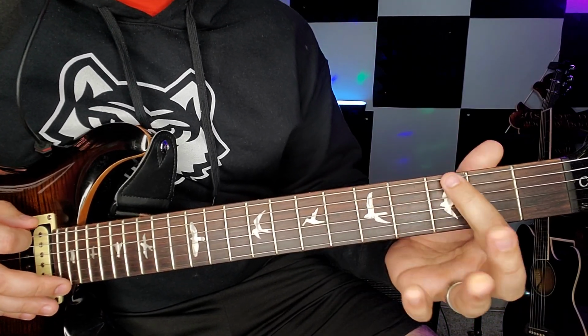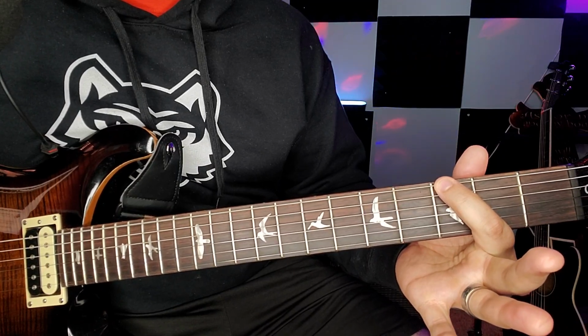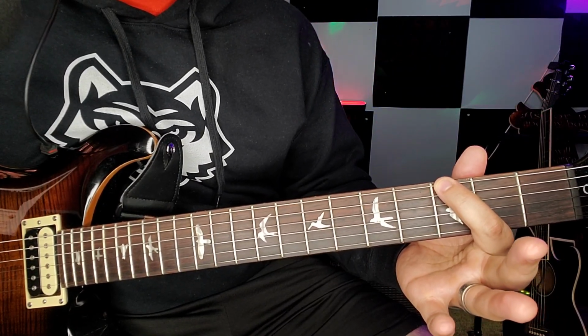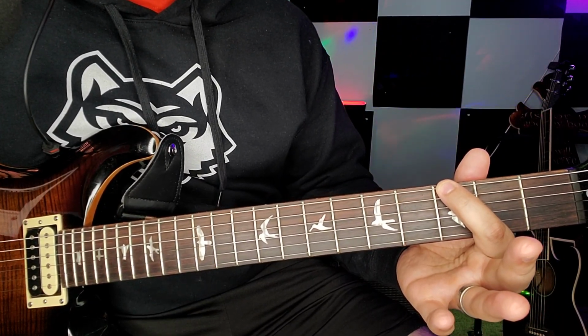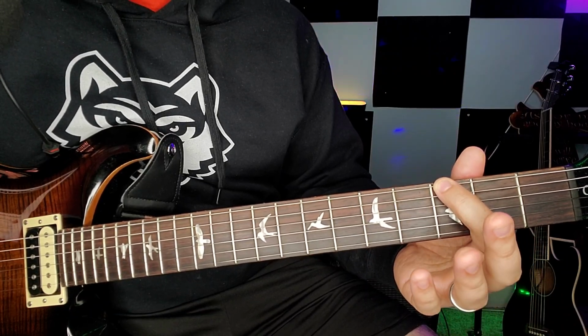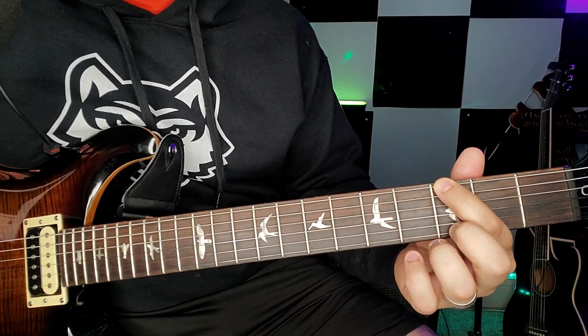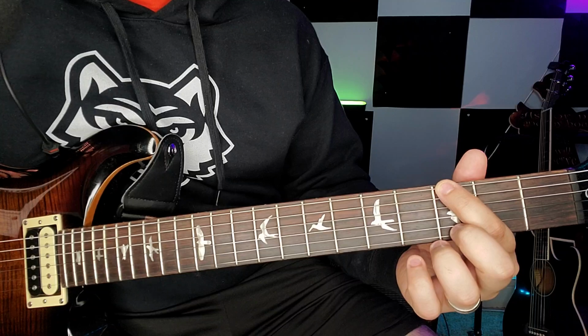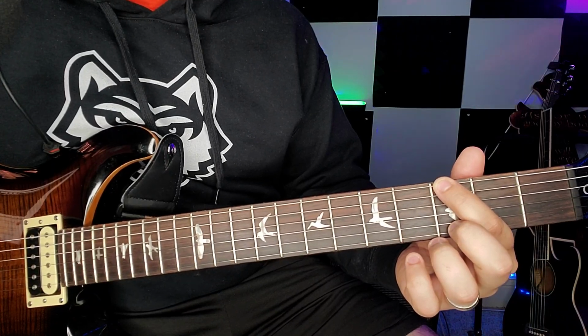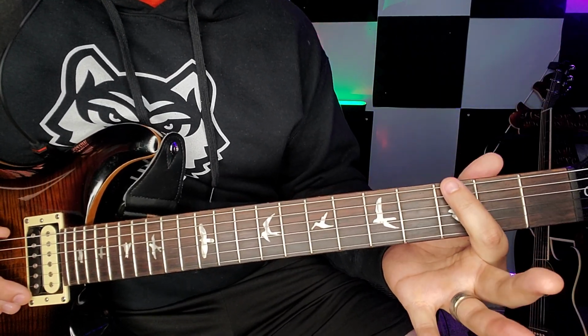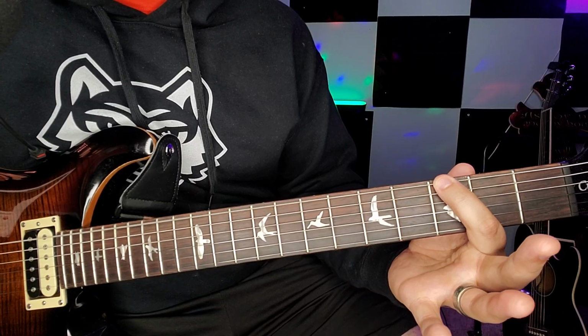But let's just start with one note. That's G. We're going to learn the major scale of G. We're going to learn it just on the E string for now, and then maybe we'll take it up to another string. So on the E string, we have the 3rd fret. That is a G note.